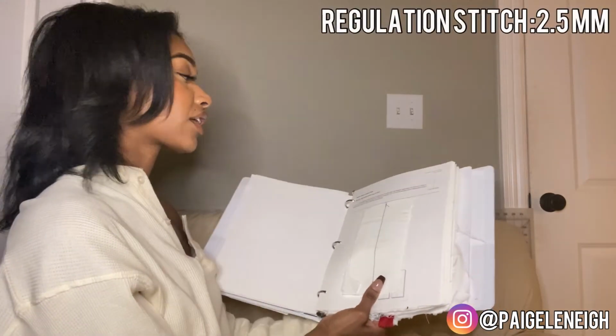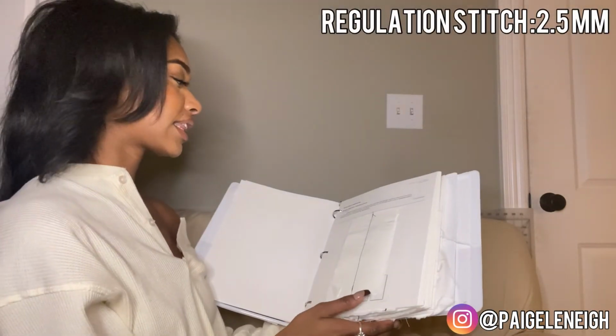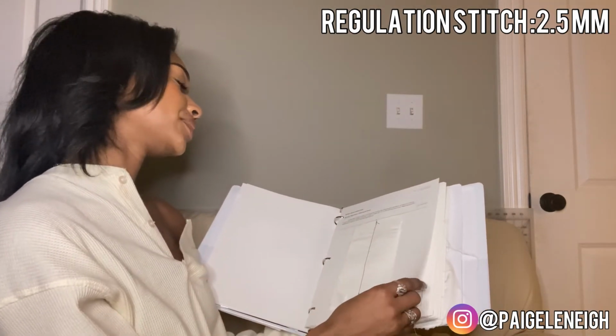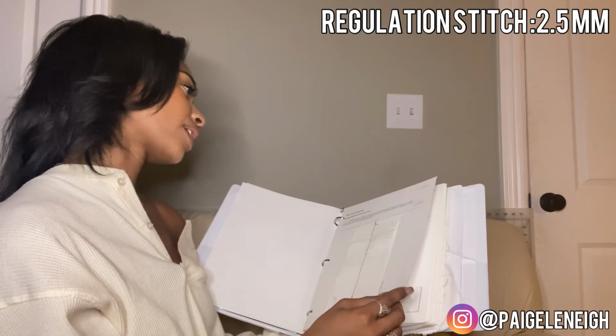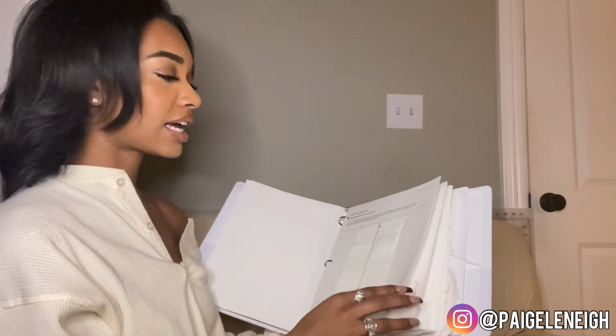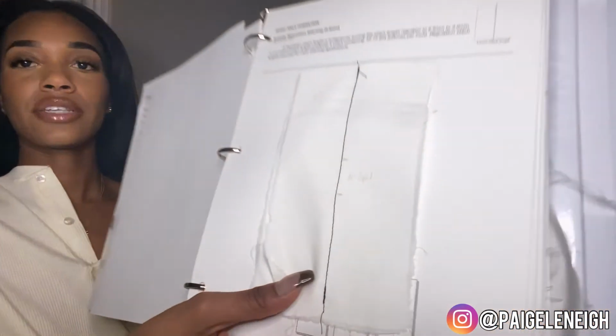Then we have the regular stitching. So I was right earlier saying that a regulation stitch is 2.5 millimeters. Let's see what they say about the regulation stitching. Used for most stitching applications. So like I said earlier, and then here I'll show you guys what that looks like. A little bit bigger, 2.5. The other one was 1.0.